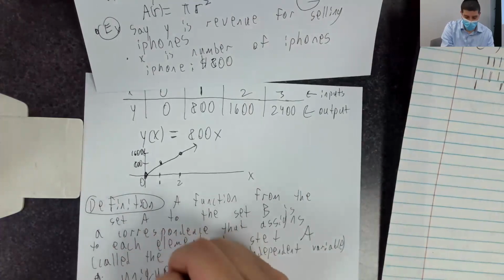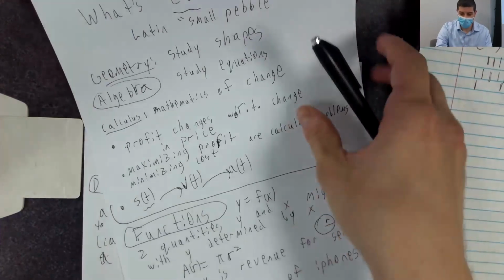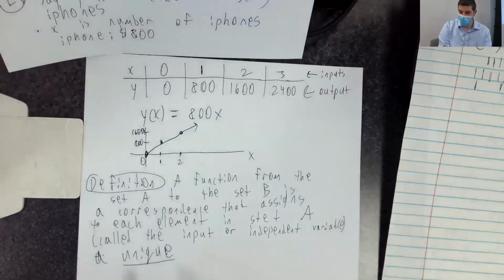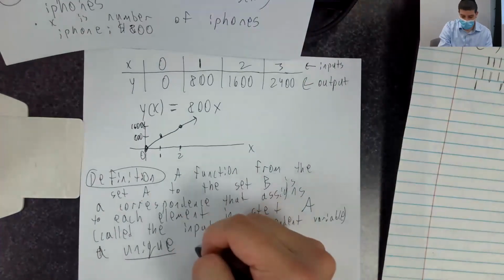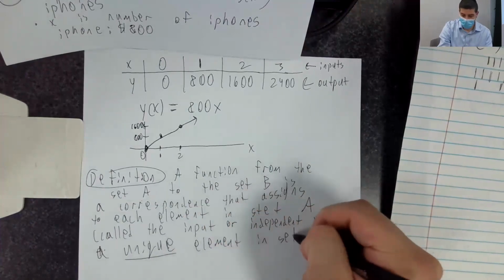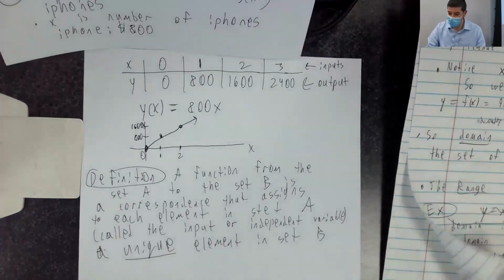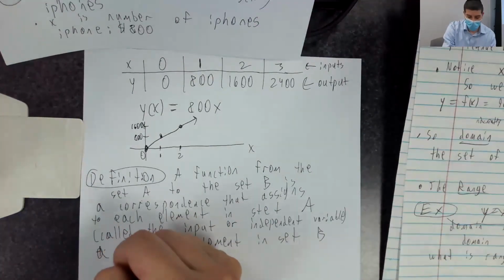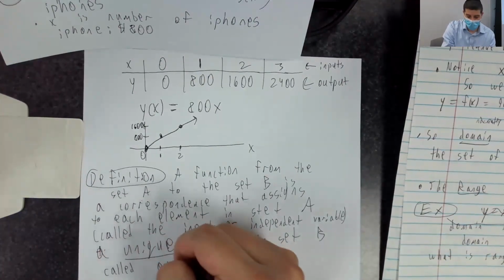So you take a certain value of X, a certain input, and you get a unique element in set B, called the output.